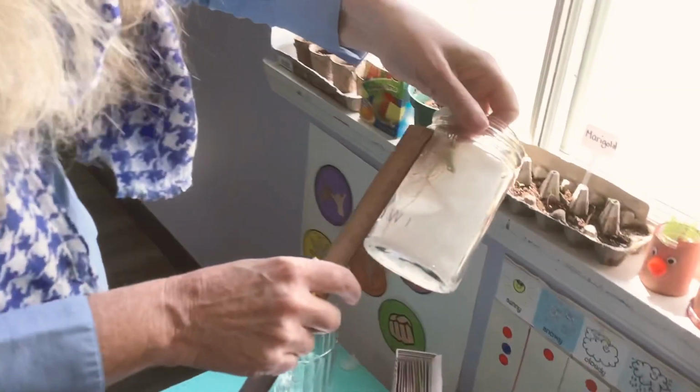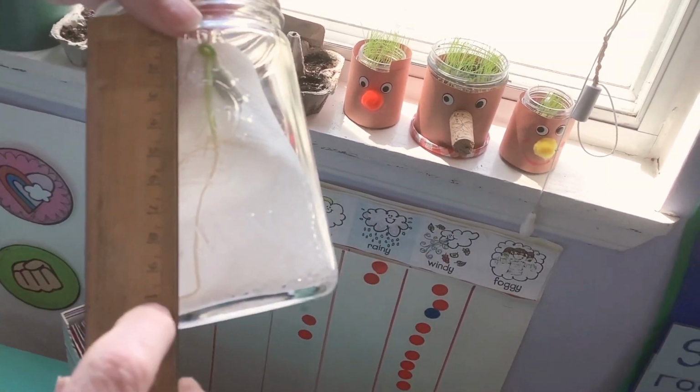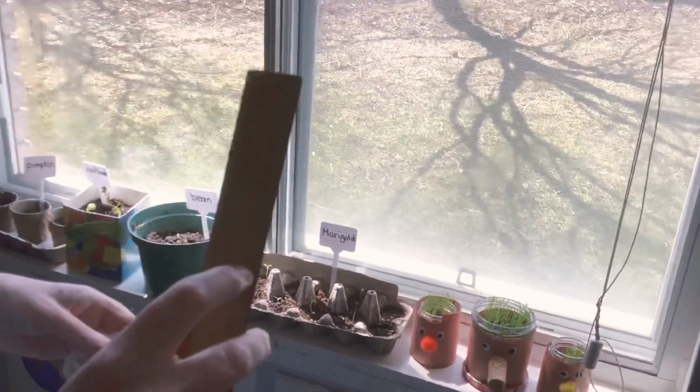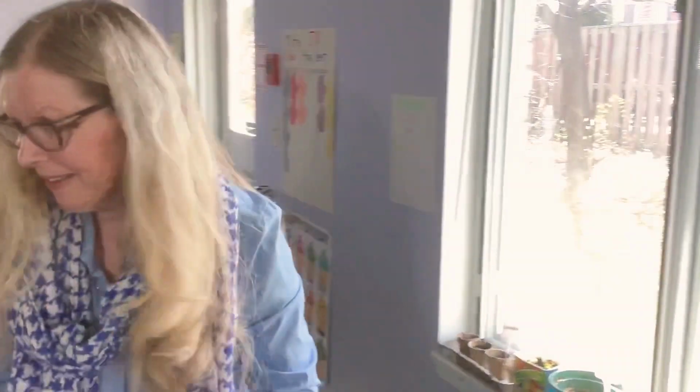That's pretty long. Remember the other day it was 3 centimeters? Look at this. It's over 10 centimeters. So in 2 days it grew 7 centimeters. Because 3 plus 7 is 10. That's a lot. You don't grow that fast.